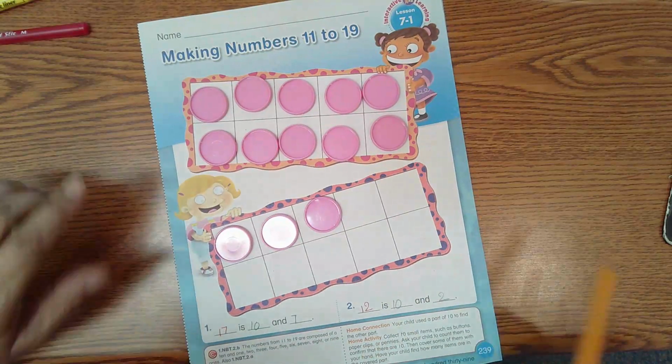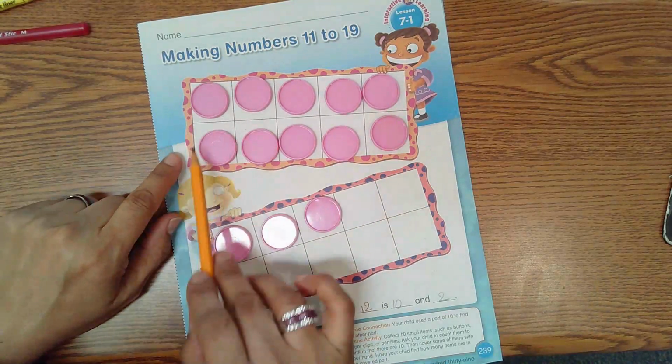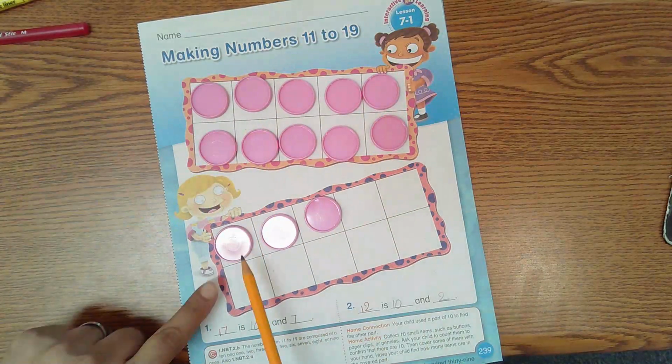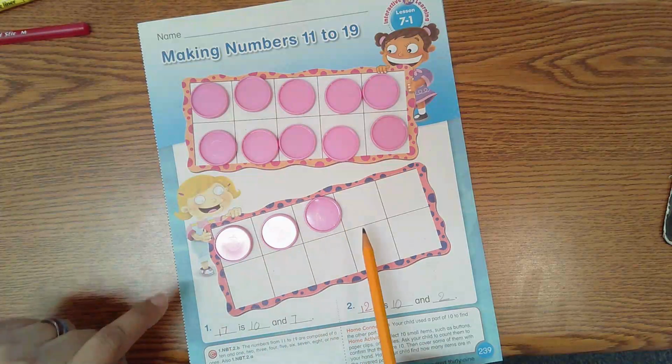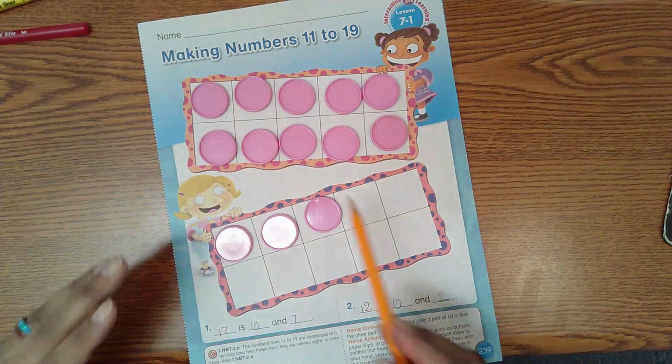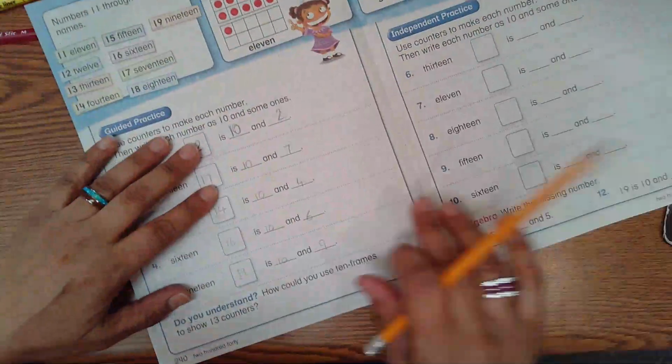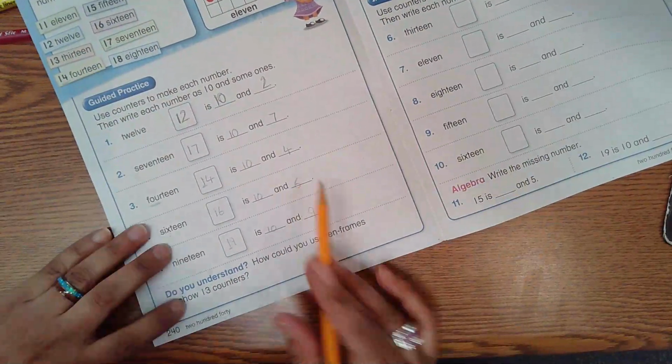So what did I do? I put 10 counters in one 10 frame, and then how many counters in the second one? 3 counters, another 10 frame. So that's what we're gonna write down exactly.